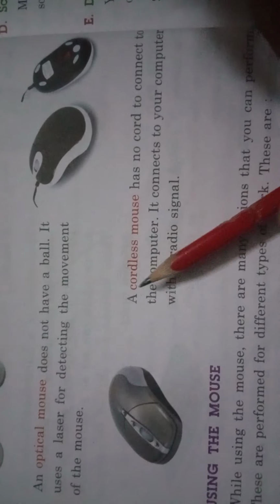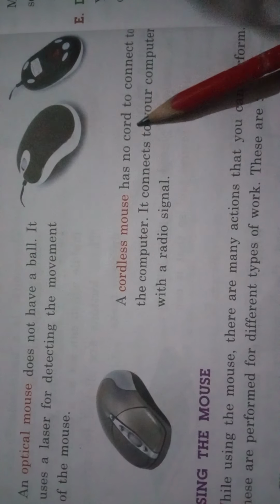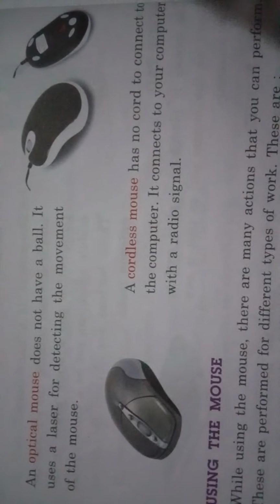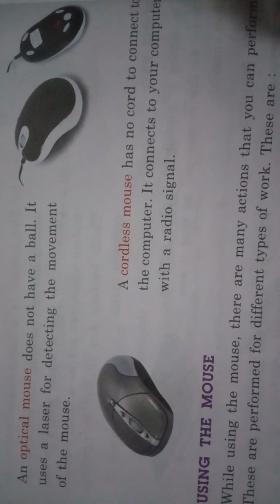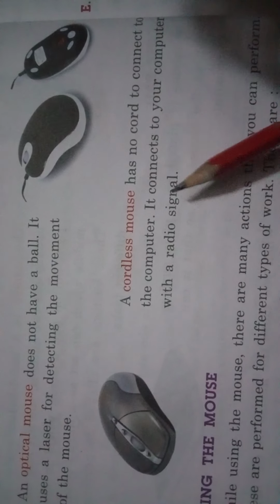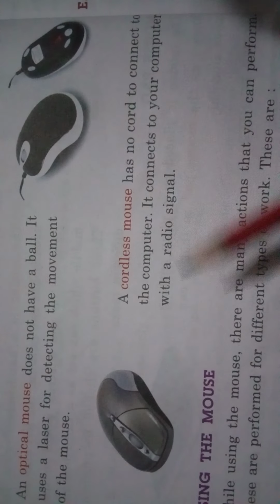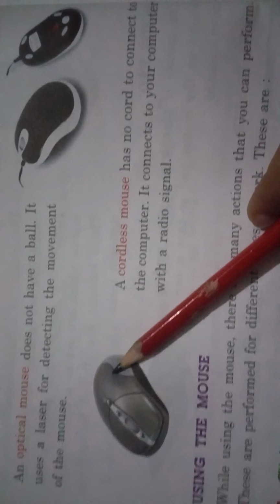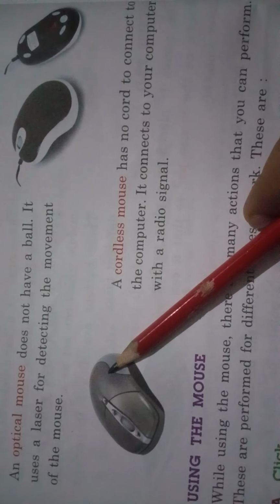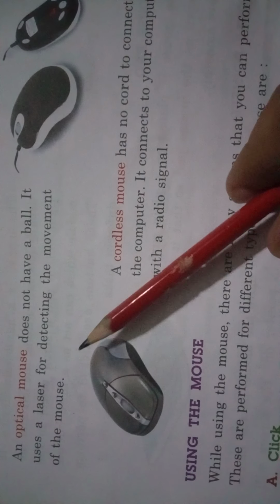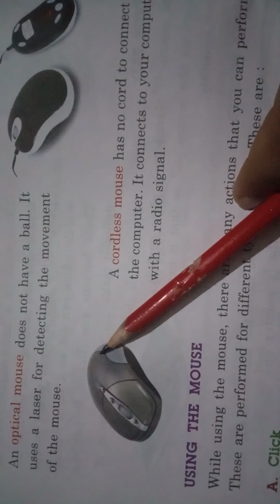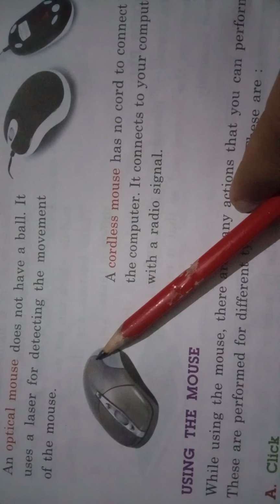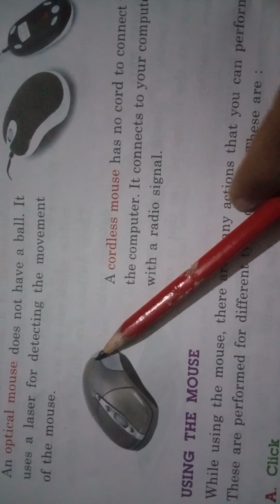Next one is cordless. A cordless mouse has no cord to connect to the computer. You can see there is no wire, means there is no cord to connect with the computer. It connects to your computer with a radio signal. These types of mouse are connected with the help of radio signals in place of a wire or cord. That's why these are called cordless mouse.